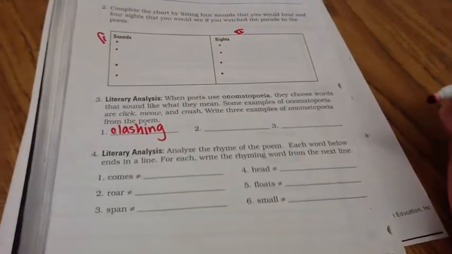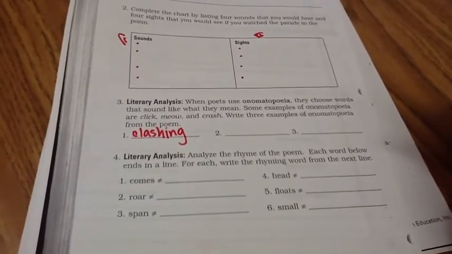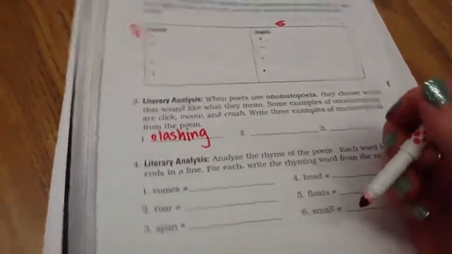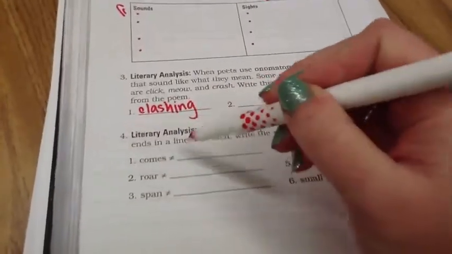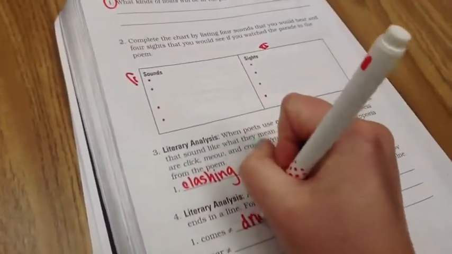Question number 4 asks us to analyze the rhyme of the poem. Each word below ends a line. For each, write the rhyming word from the next line. Okay, I'll do the first one for you, and then you'll do the rest on your own. So I see that comes is the end of one line, and I'm looking for the rhyming word in the next line. So here I see comes. This rhymes with drums. All right, so I would write that the word it rhymes with is drums. They both have the same ending sound.